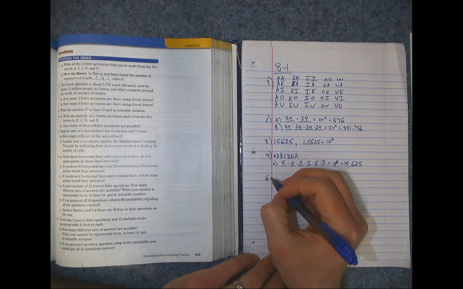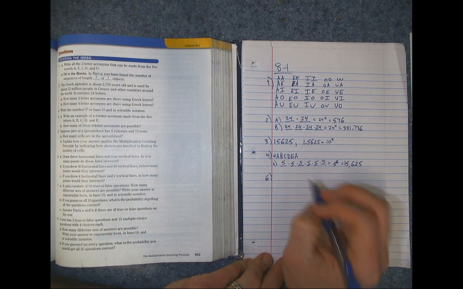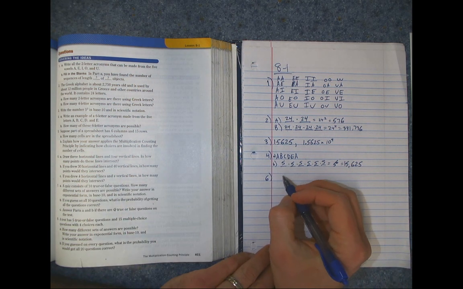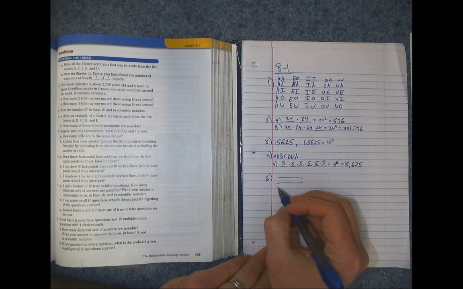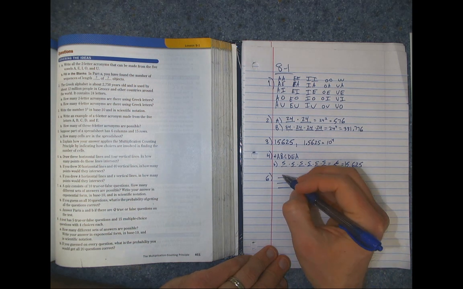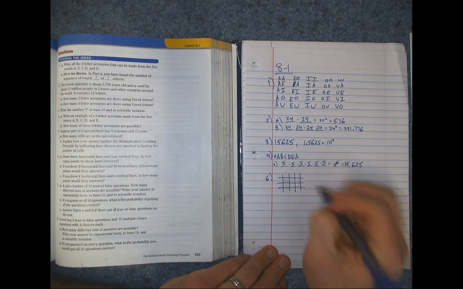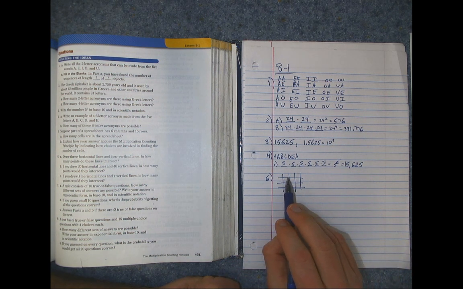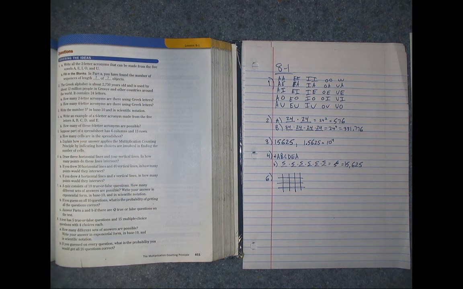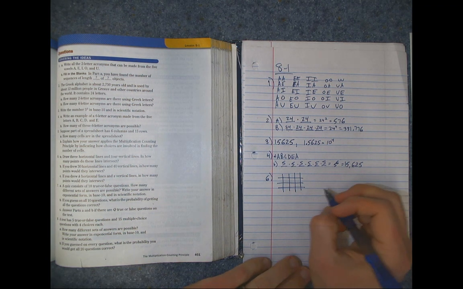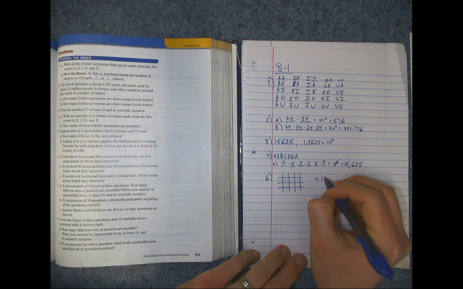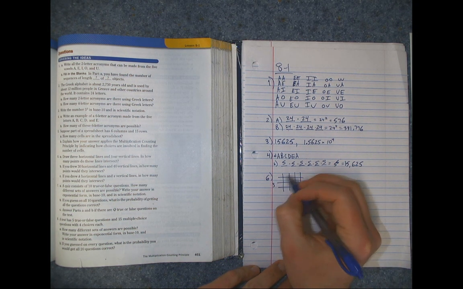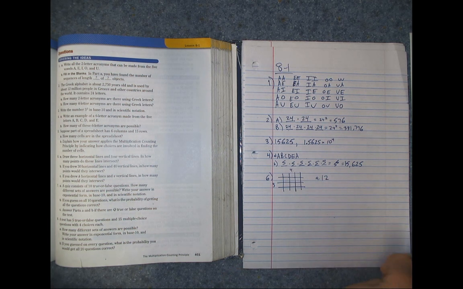We're skipping 5. Number 6. Draw 3 horizontal lines and 4 vertical lines. And how many points do they intersect? So you can count them up. 1, 2, 3, 4. And so in total, we are going to get 12. And you notice we had 3 and 4. 4 times 3 is 12.